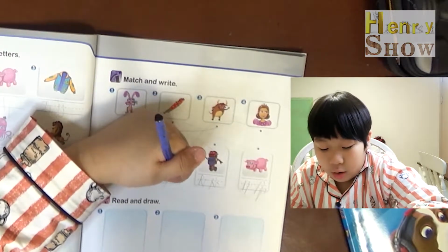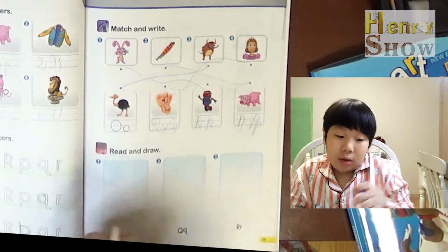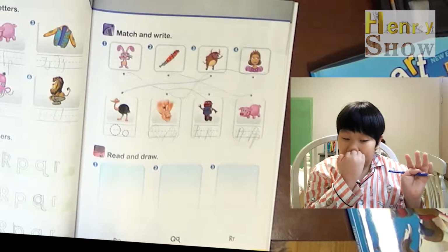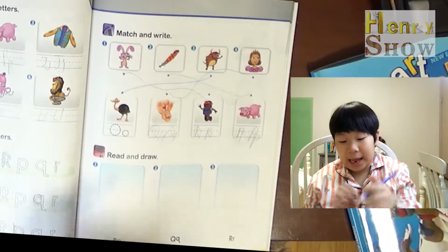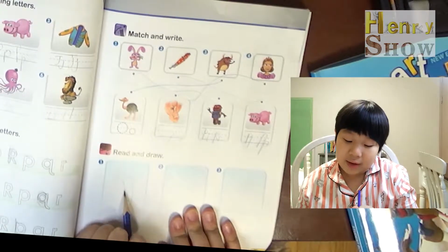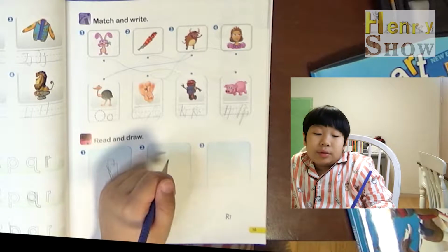Read and draw. It's PQR. What begins with P? You have to draw a panda. You have to draw a pig. You have to draw a pen. I'm going to draw a pen. I'm not good at drawing. I would say this is a pen. Q. Let's draw a queen.